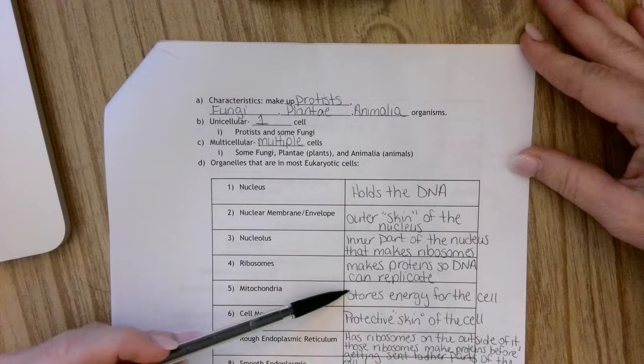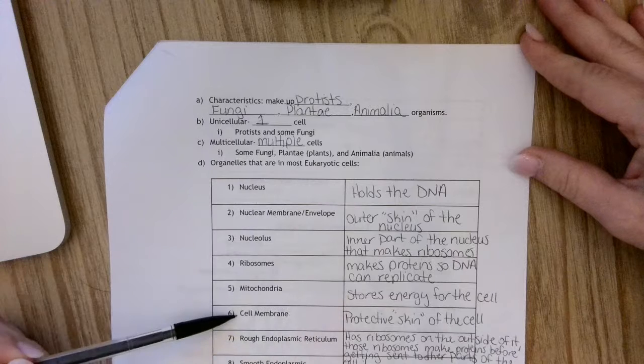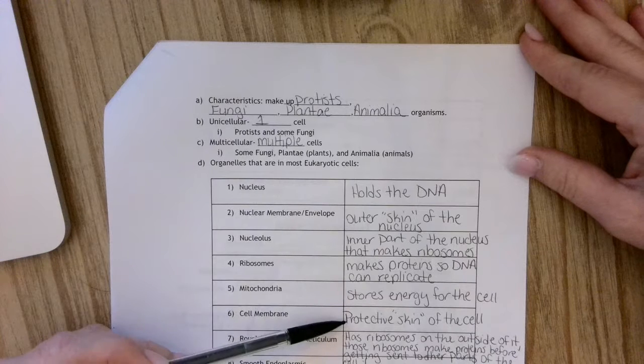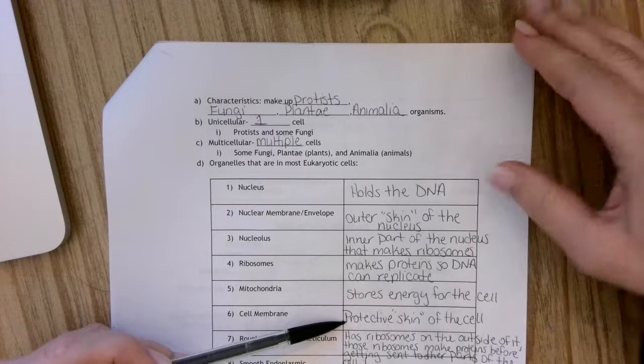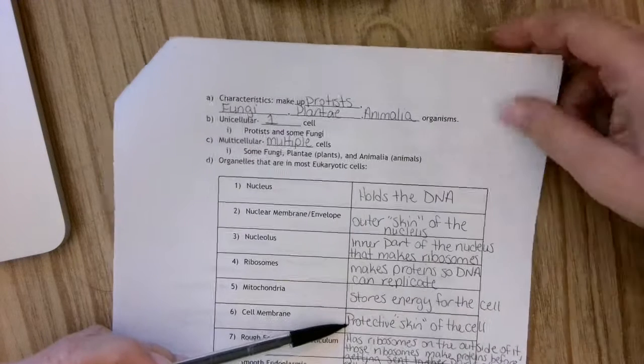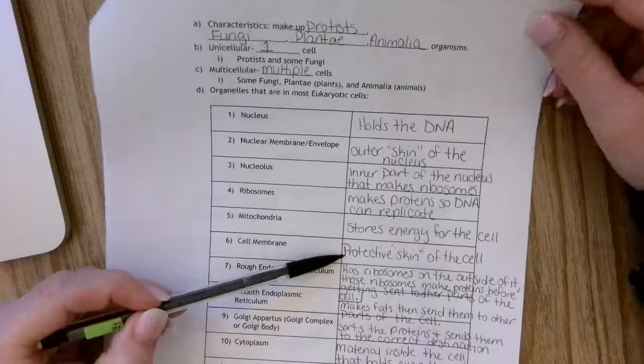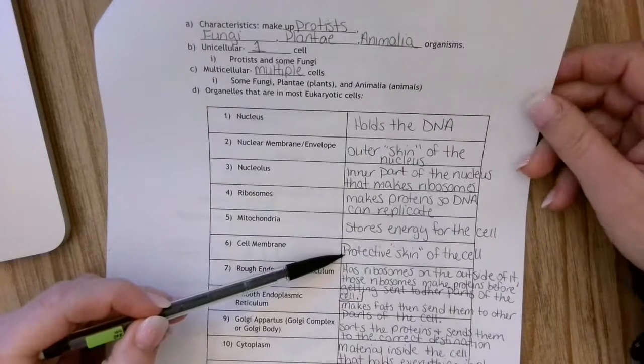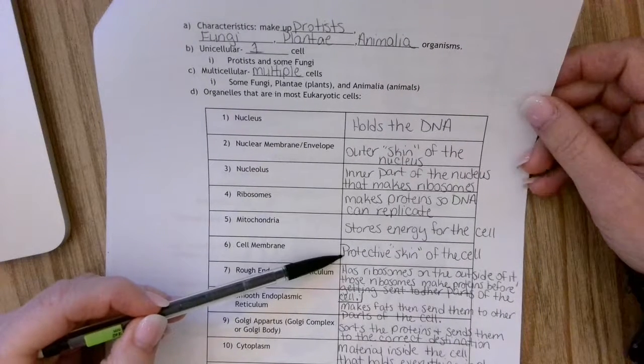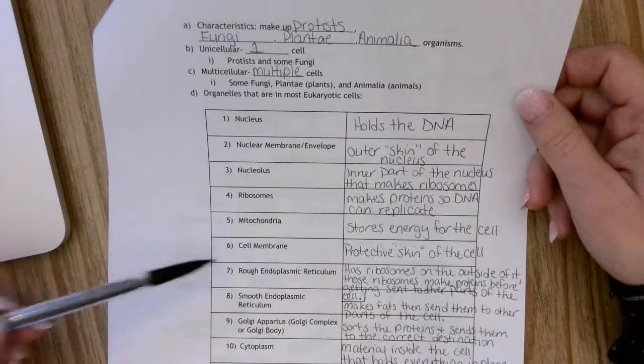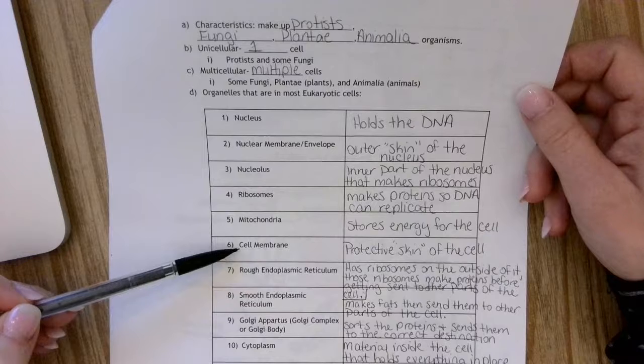Mitochondria stores energy for the cell. Cell membrane, we know, is just the protective skin of the cell. Animal cells only have one layer of protection, while bacteria cells, we learned, have 3 layers of protection. Okay, so it just depends on the organism.